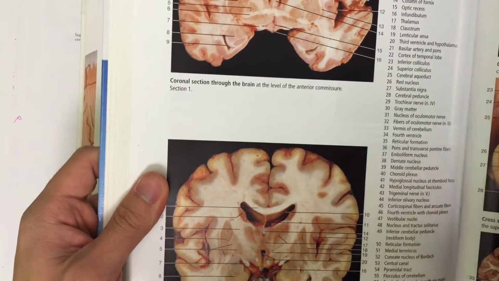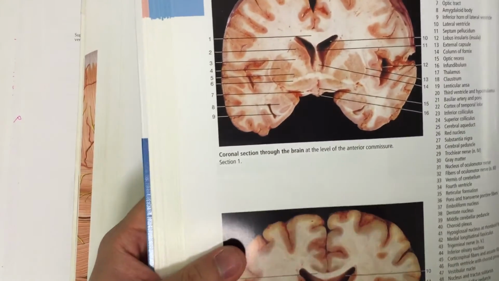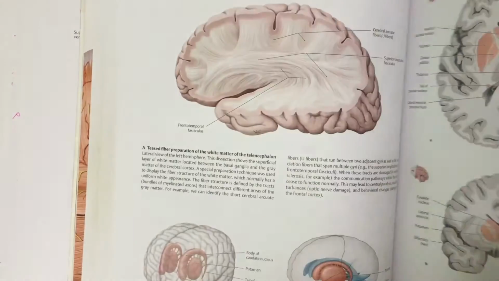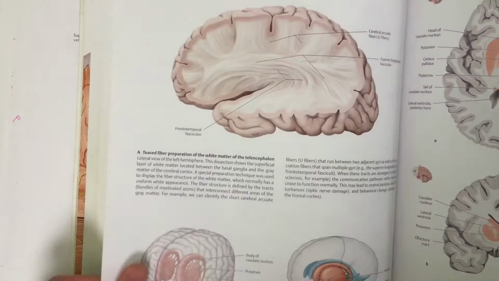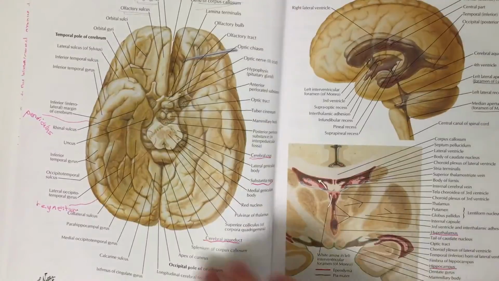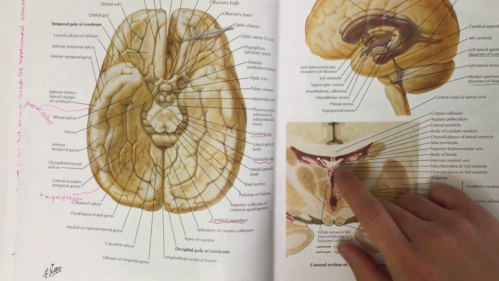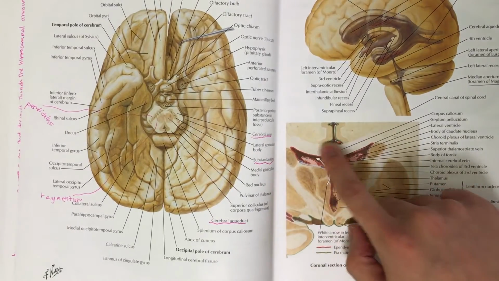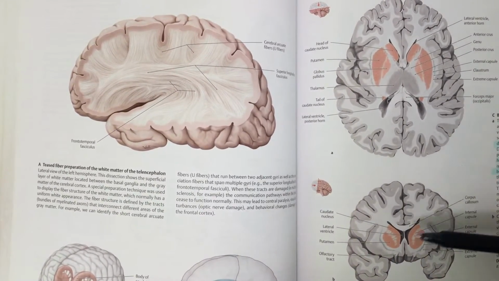No, this picture's not good. You can even look at this. Let's look at this. Here, this is the connection between the two hemispheres, the corpus callosum, and then what is this structure?